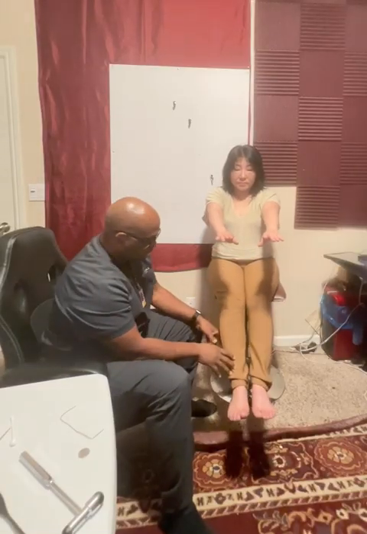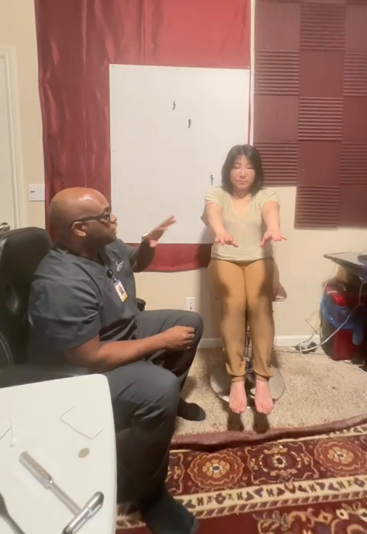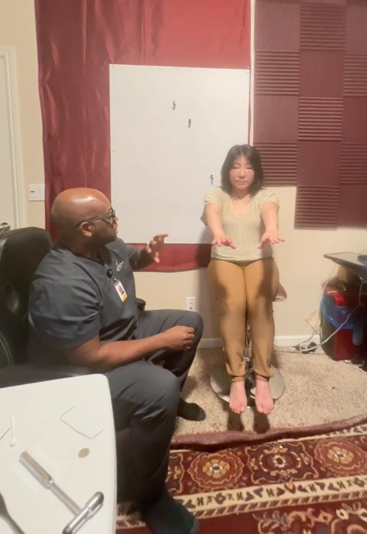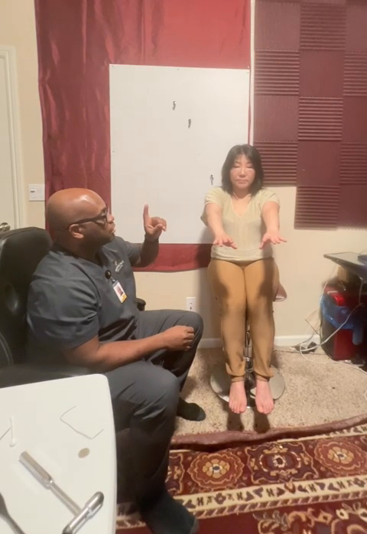Now we're going to go ahead and check the patient's perception of position and movement. So what I'm going to do is have you open your eyes for now, and then I'm going to have you put your hands up and your feet out. You can put it right about there. I'm going to be moving either your fingers or your toes, either up or down, and you tell me if it's going up or down.